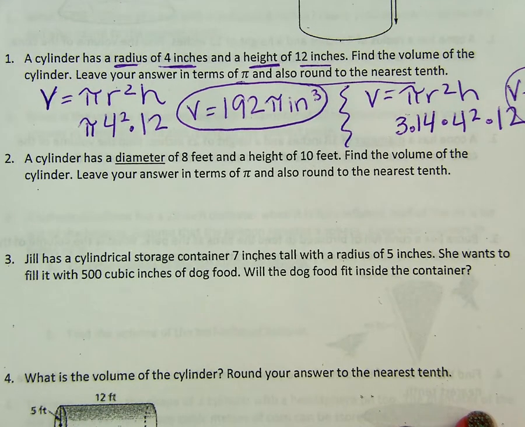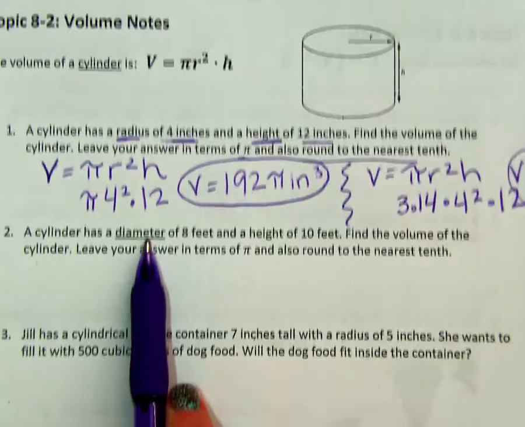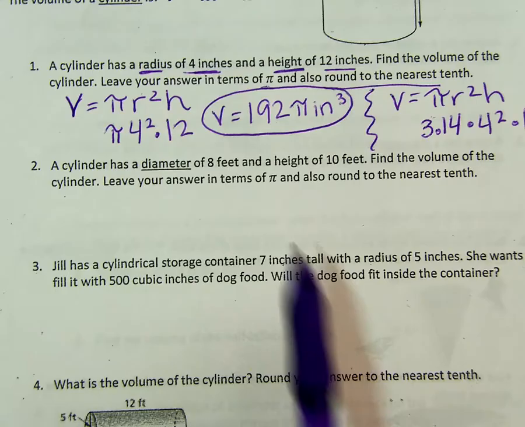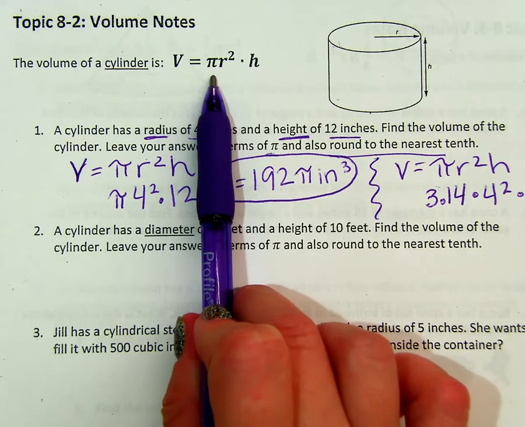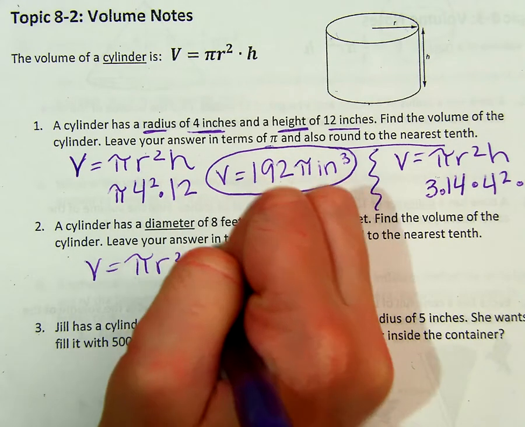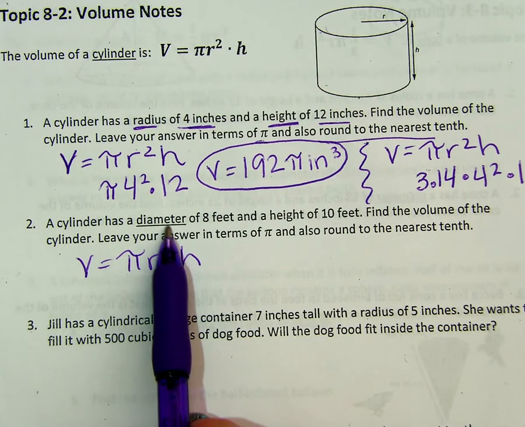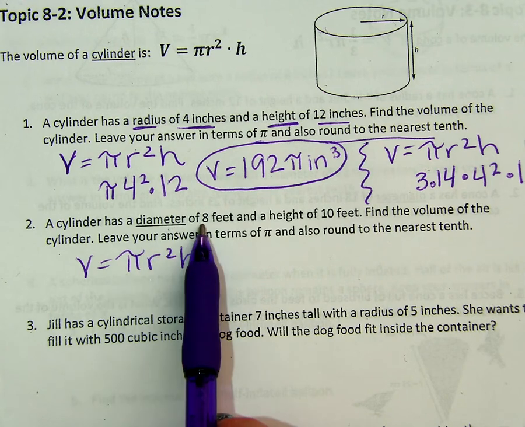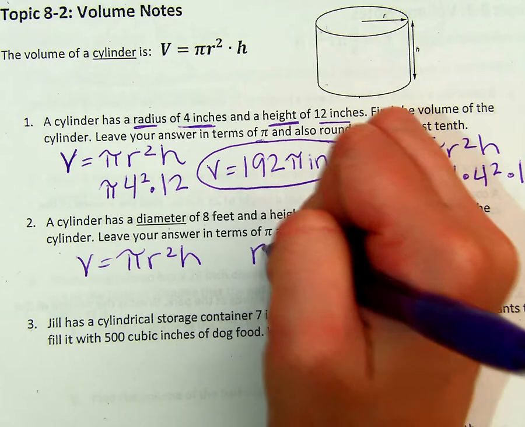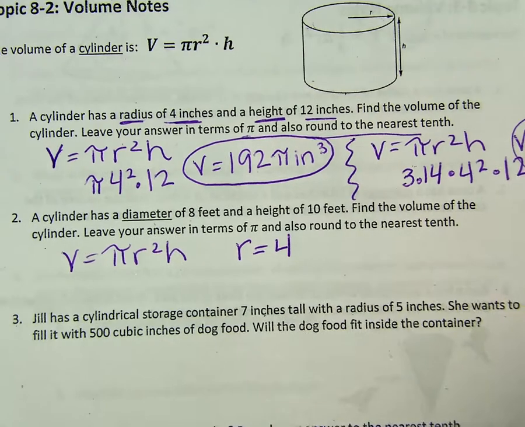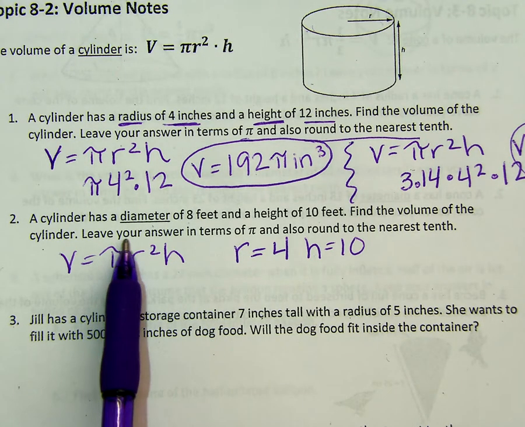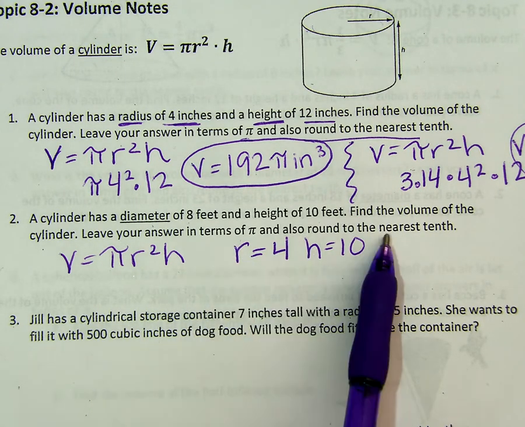Cylinder has a diameter. Diameter is the entire length across this circle. We need the radius. So we're still going to use our same formula, except we need to find the radius. The radius is going to be half the diameter. So if the diameter is 8, 8 divided by 2 gives me a radius of 4. Problem says a height of 10. We're going to do the same thing we did before. Leave it in terms of pi and round to the nearest tenth.